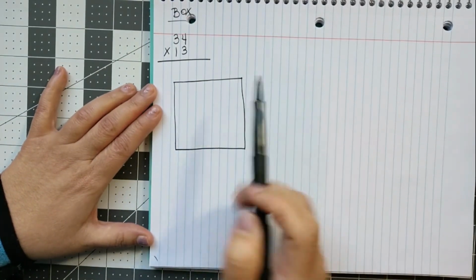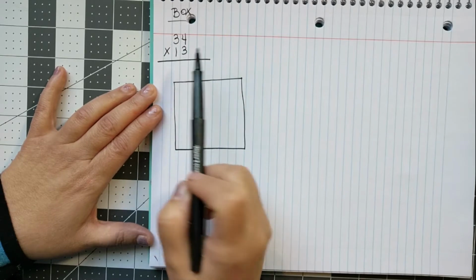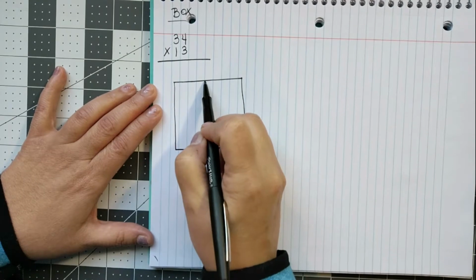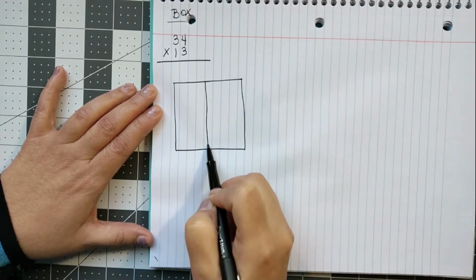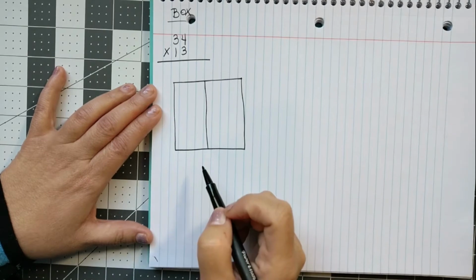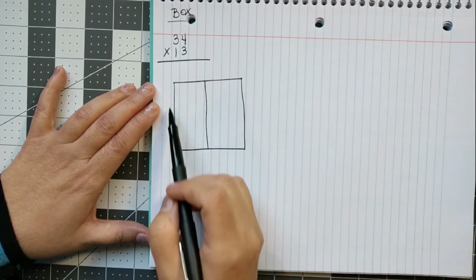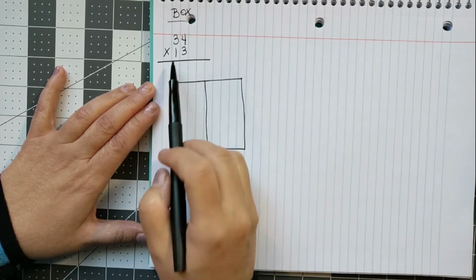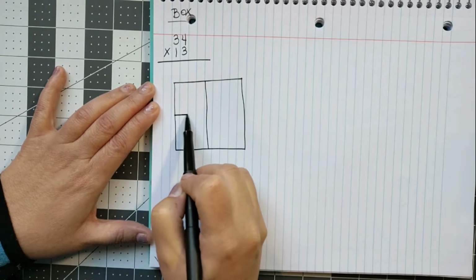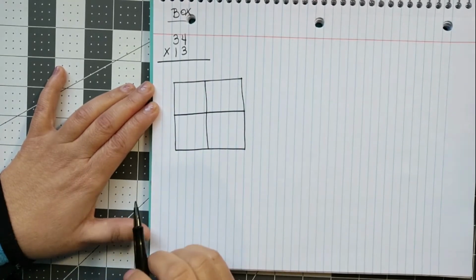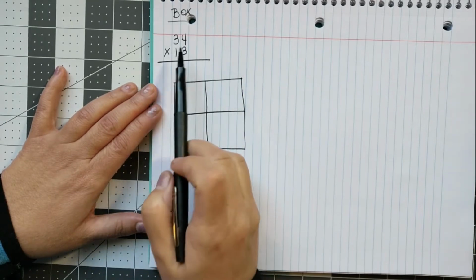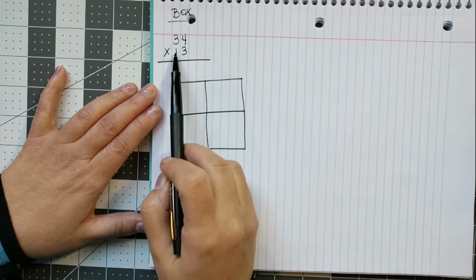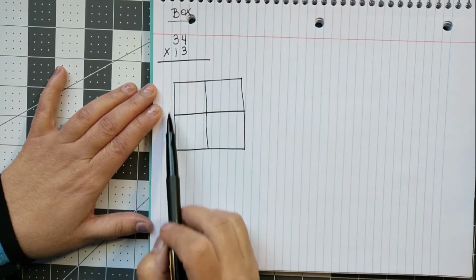Okay, and you make as many columns as there are digits on top. So there are 1, 2 digits on top, so you're going to make 2 columns. And then you make as many rows on the side as many digits as you have on the side. So we have 1, 2 digits, so we need 1, 2 rows. Again, we need as many digits on top for the columns and as many digits on the bottom for the rows.